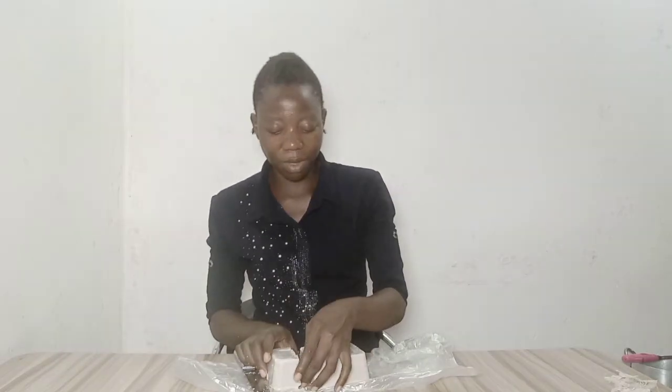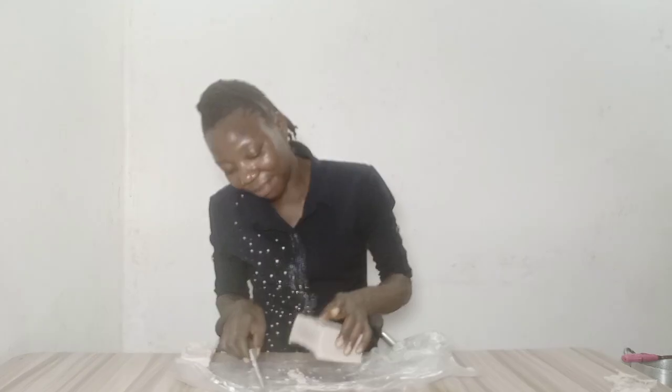I'll leave it to dry some more to give me my desired look. This is it. For those of you who don't have molds yet like me, you can still use your plate first until you have a mold. I've ordered it several times, but it hasn't been delivered till now. I don't know why. So go for your little mold, and that is that. My soap is ready.